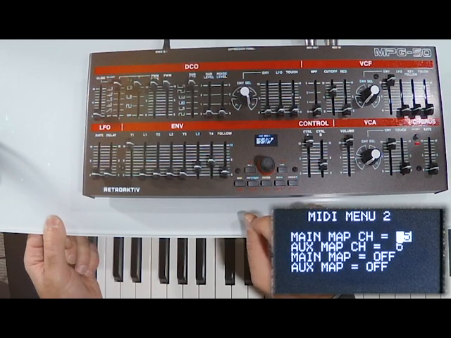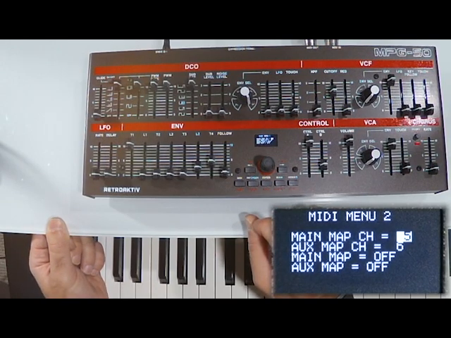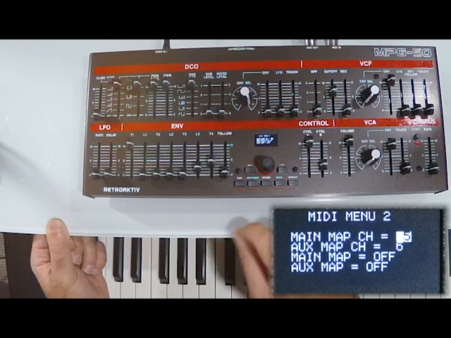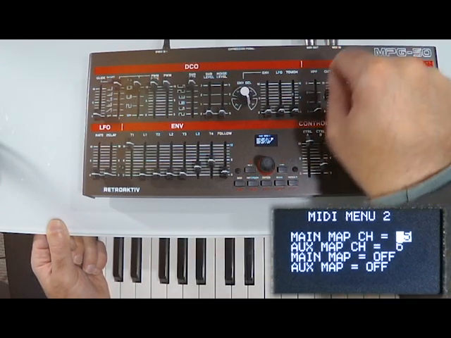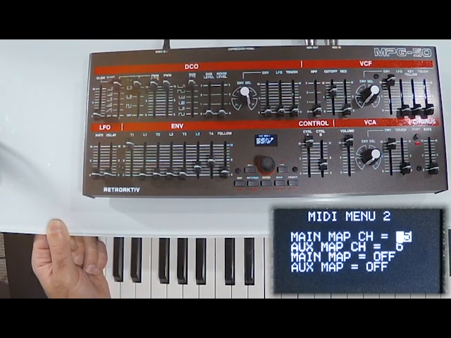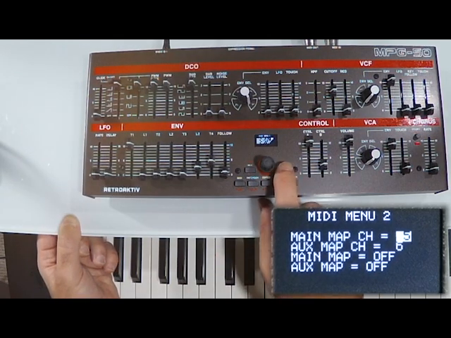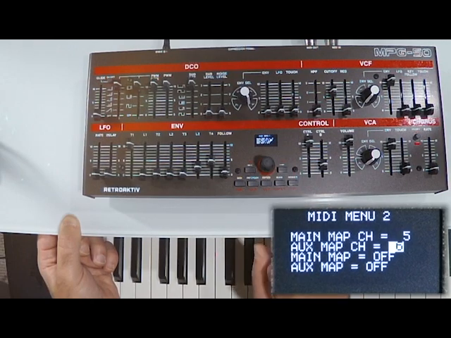So in some cases, you may want to be using your Alpha Juno as a controller keyboard and recording notes, but also recording and playing back slider movements from the MPG-50 at the same time. And that can create a feedback loop. So to avoid that, each channel, the main and the aux, has a mapping function.